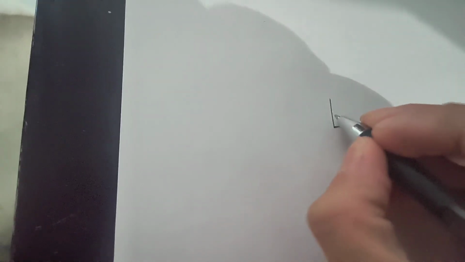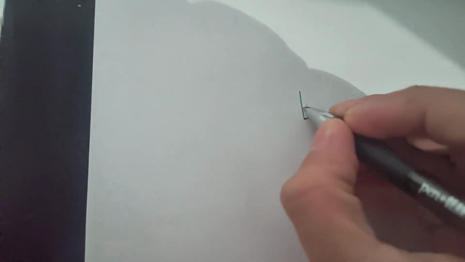So let's get started. Remember, a right angle is an angle that is 90 degrees, a 90-degree angle, or you can say an angle that has two perpendicular lines, like this. Okay? This angle is 90 degrees. Okay.